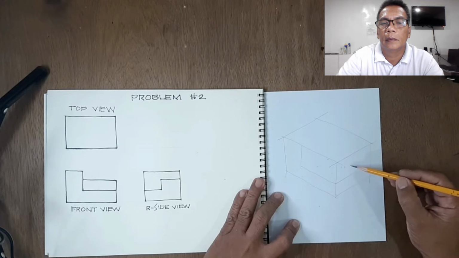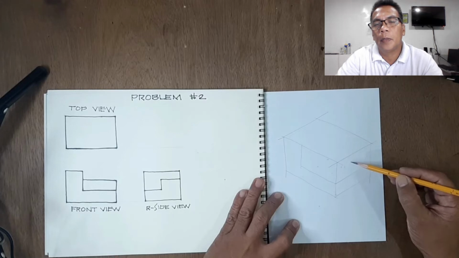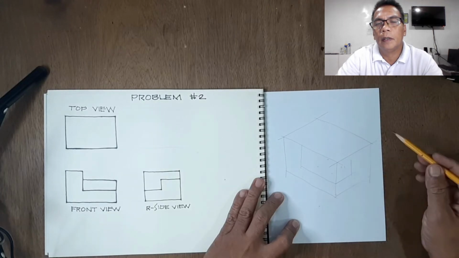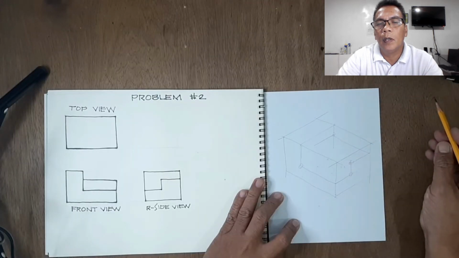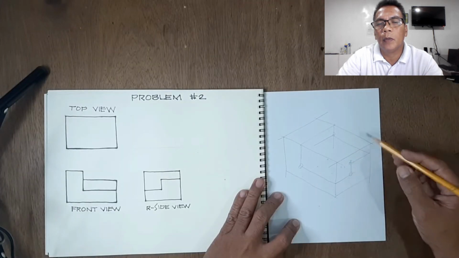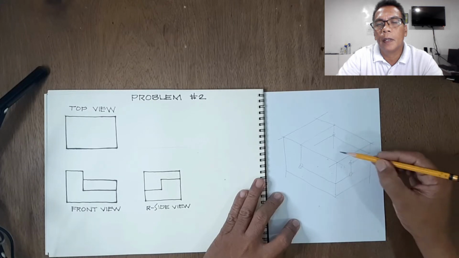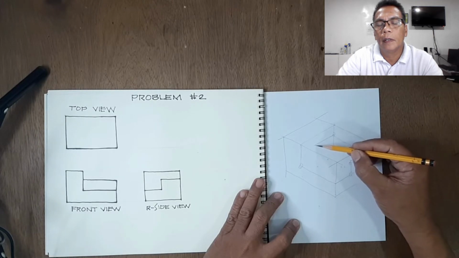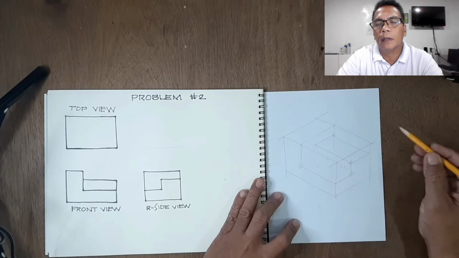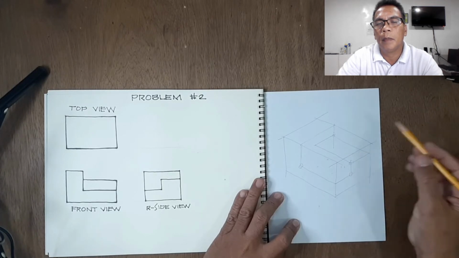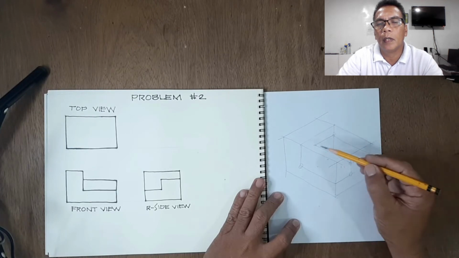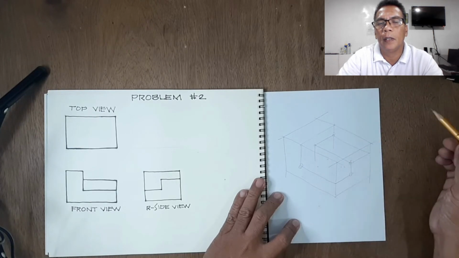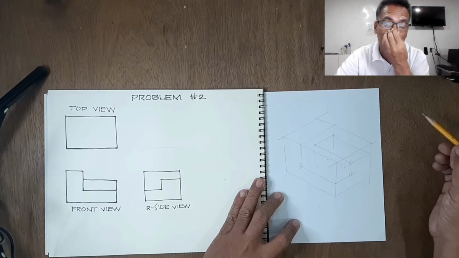Again, as a principle in sketching the isometric projection, all necessary intersections between the left and right 30 degrees axis will be projected towards left or right, or down and up, depending on the circumstances.